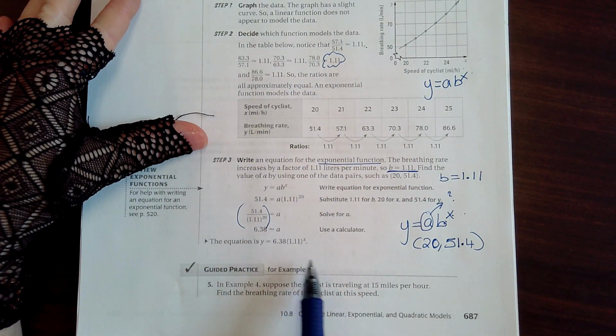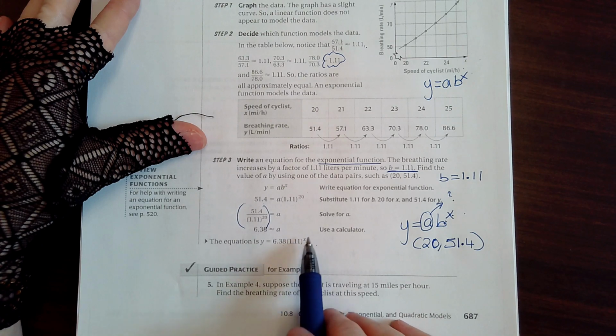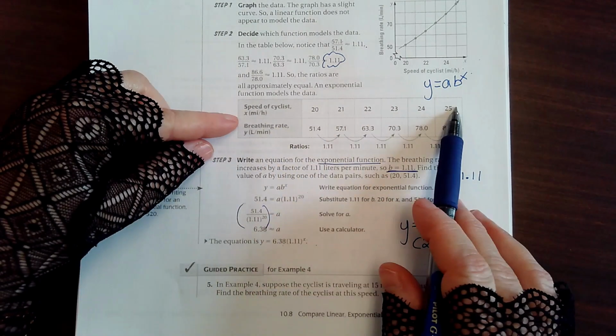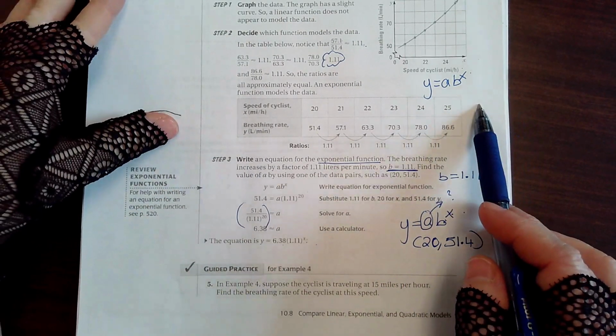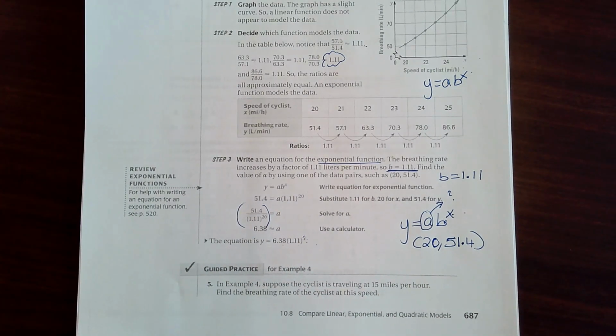So now you can go back and write the function. You know a, you found out b, and then the X is the speed. So if I want to know the breathing rate of the cyclist at 30, I would just plug a 30 in for X and I would be able to answer any question.